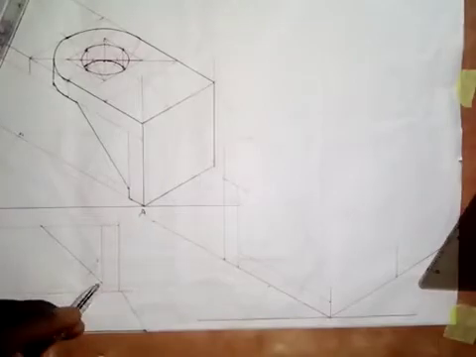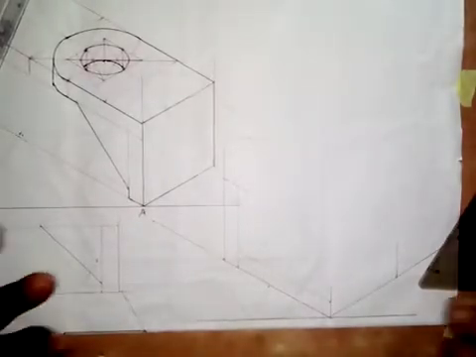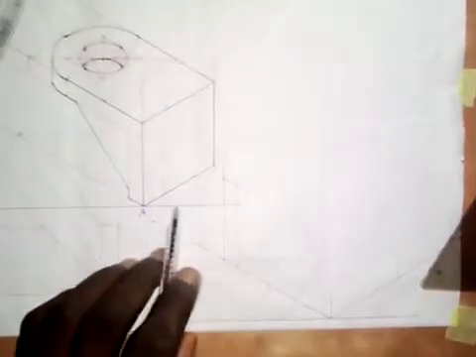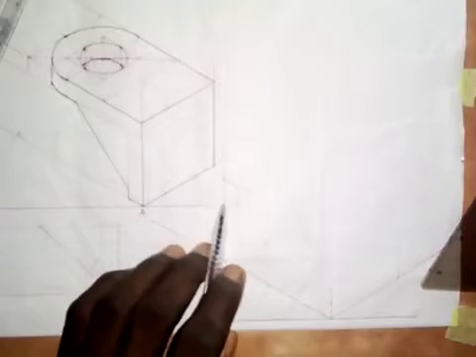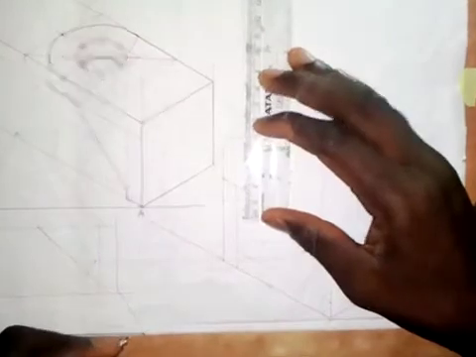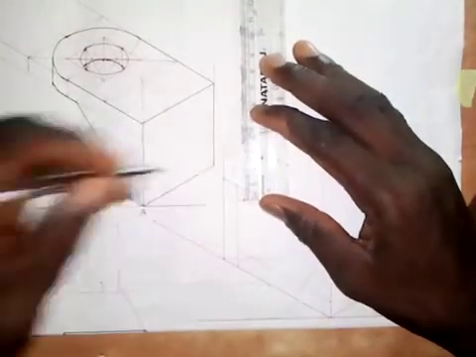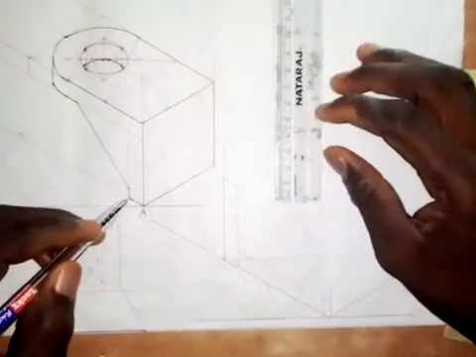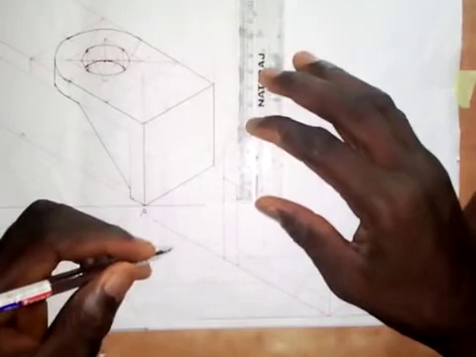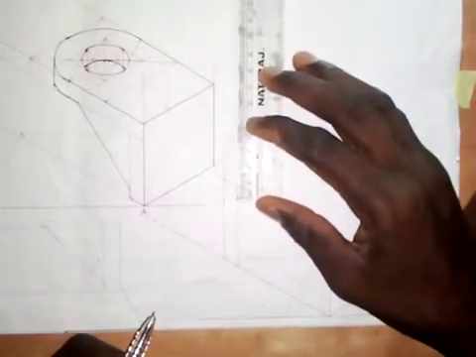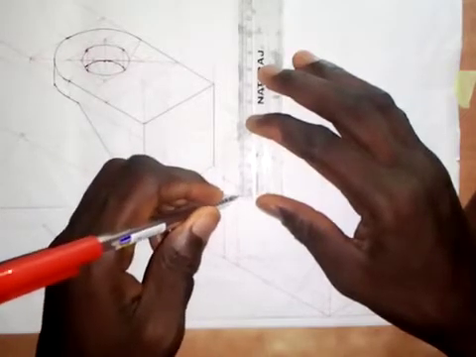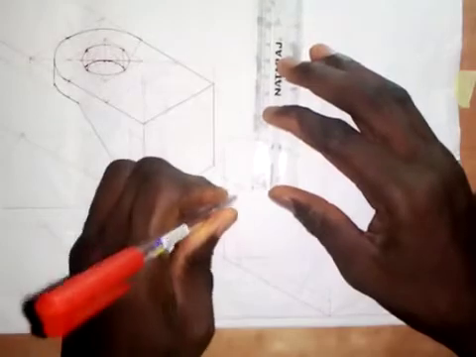So don't forget that the distance from here to here is 6 millimeters. I will still need to take that 6 millimeters around here. Okay, I want to remove this line so that we know it is not part of what we are doing. So let me remove it. The next thing I'm going to do, as I said, is take a measurement of 6 millimeters from this point, because we are turning this point up, and that is what we have here. So 6 millimeters from this point down to this point, and we have this point here.